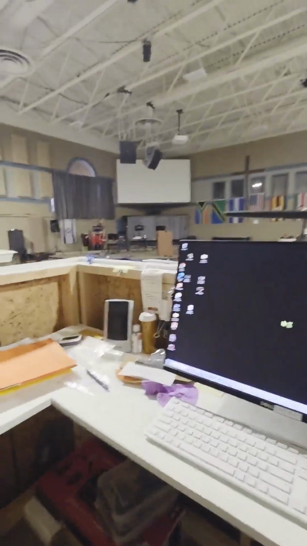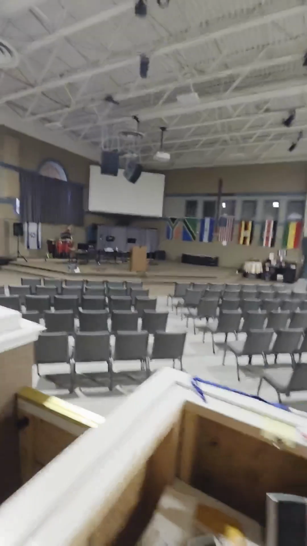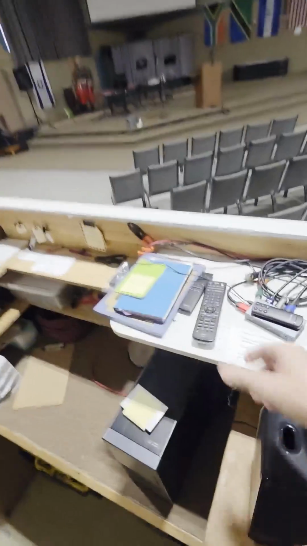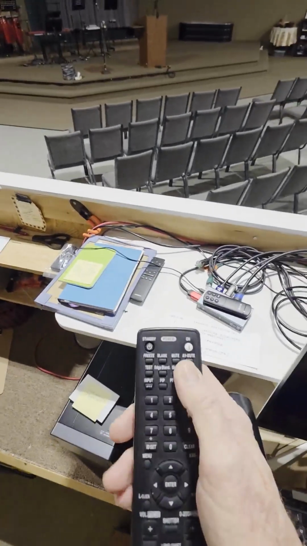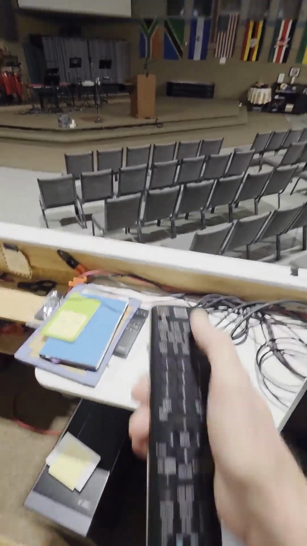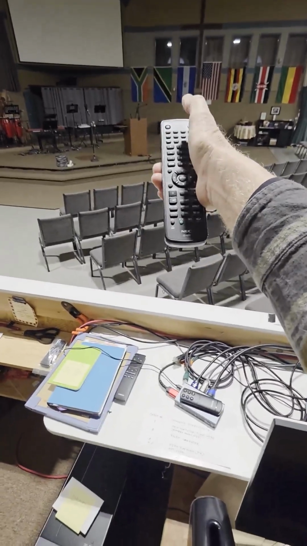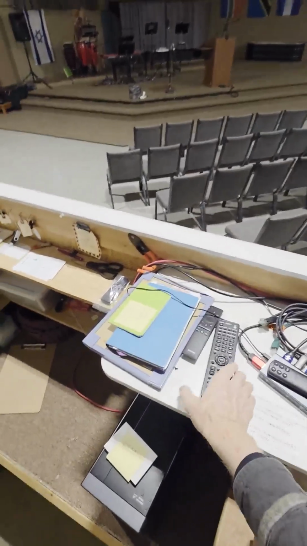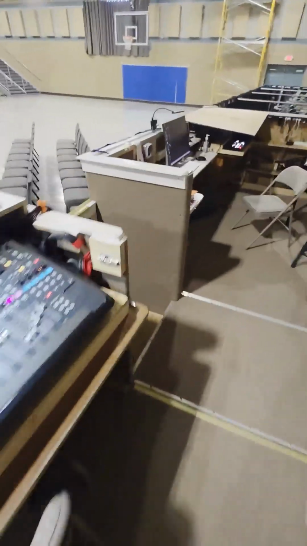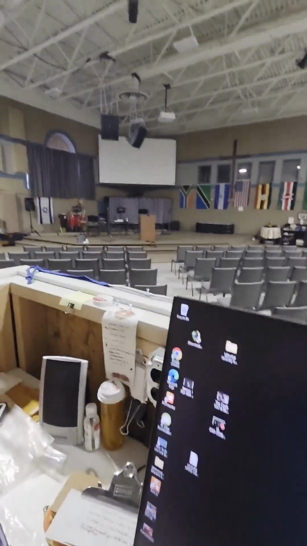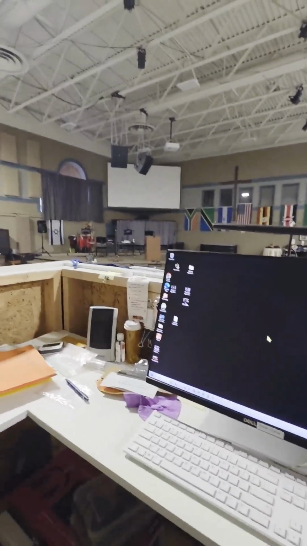Now we need to turn the projector on. We walk back over to the audio control platform, pick up the remote control, push the white button as you're aiming the remote control up at the projector. Walk back over. We look up at the projector and wait for it to turn on.